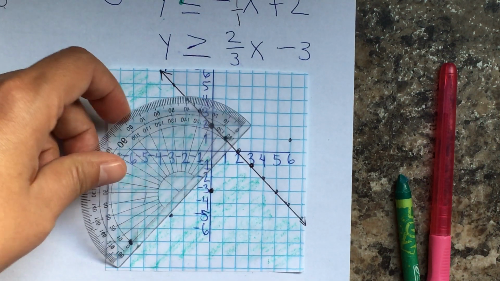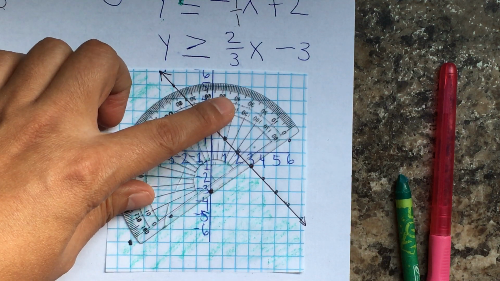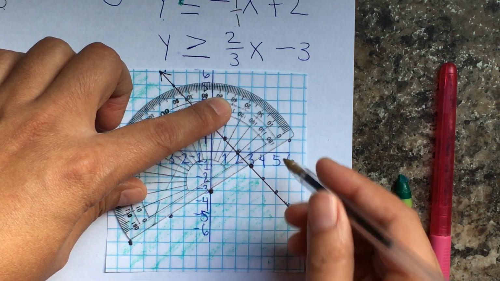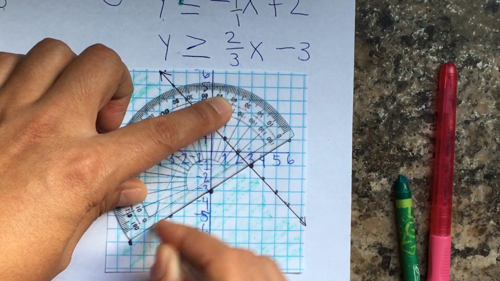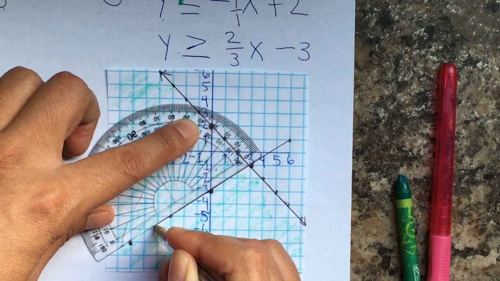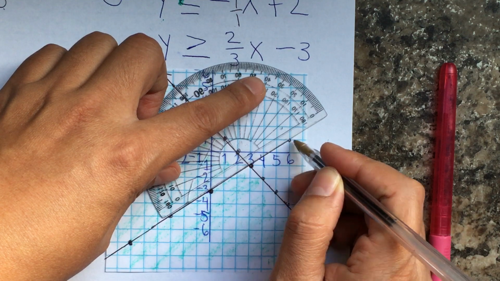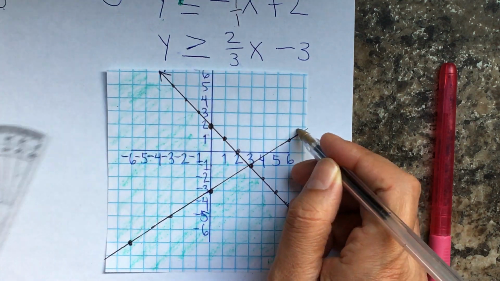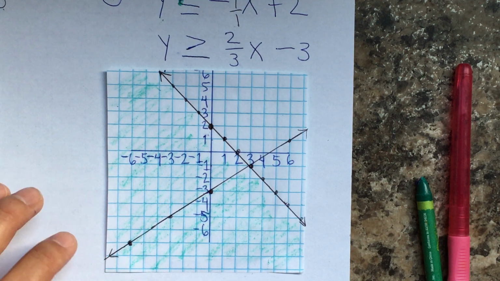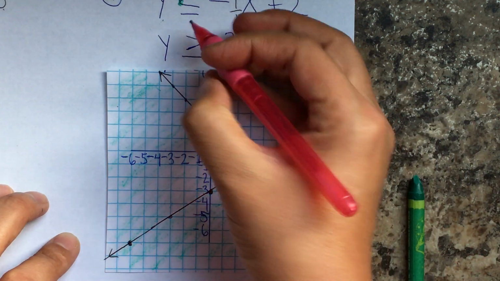Okay, and my line is going to be, what is it? Broken or solid? Solid, because it has the lapicito, the pencil. Pencil helps you make a solid line. No pencil, then your line is not solid. It's broken or dotted.